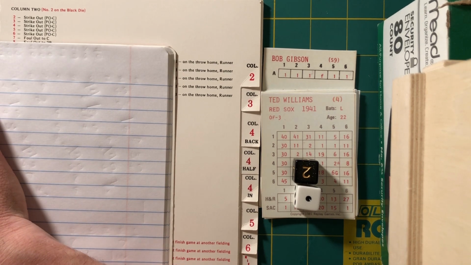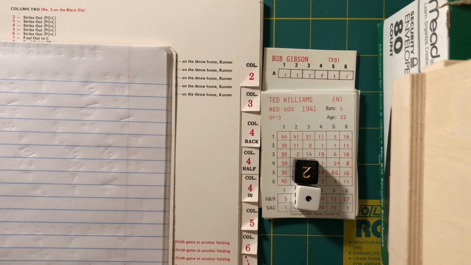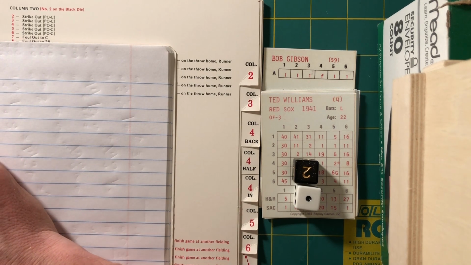Yeah, Addie Joss gets the loss. No save. Gibson went the distance. All right. Game 3 is finished.